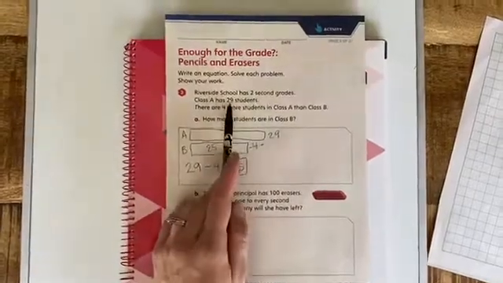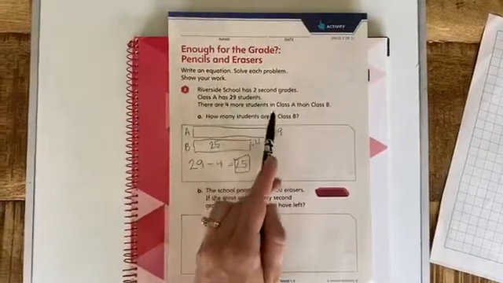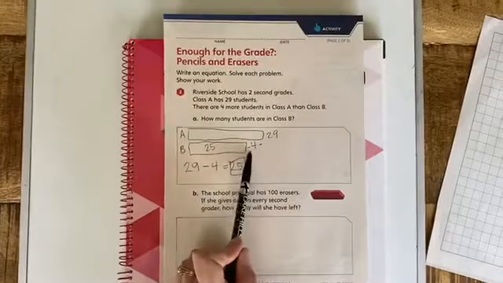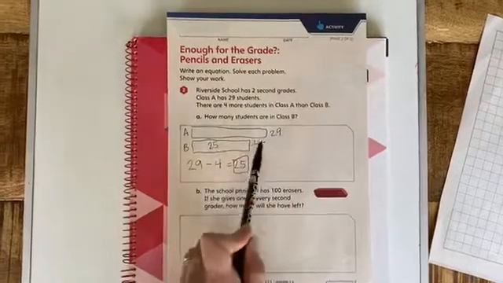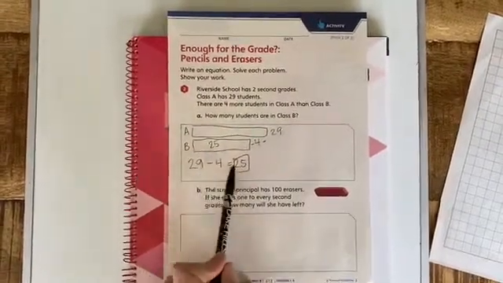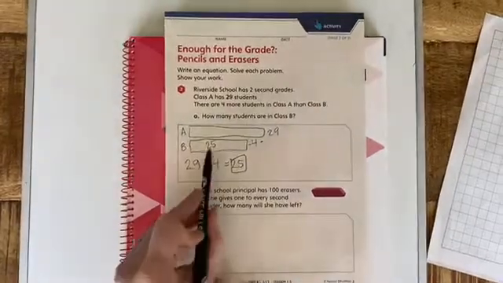Class A has 29 students. There are 4 more students in Class A than Class B. There's my 4 more. So I just took away that 4 from 29. I know 9 minus 4 is 5, so we were left with 25 in Class B.